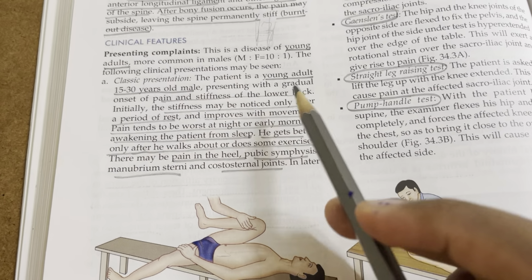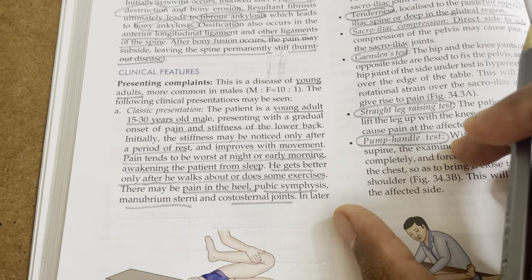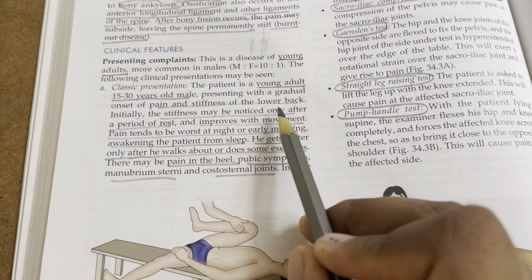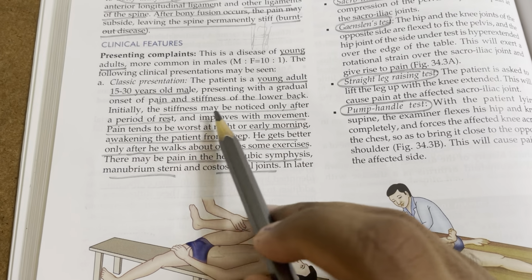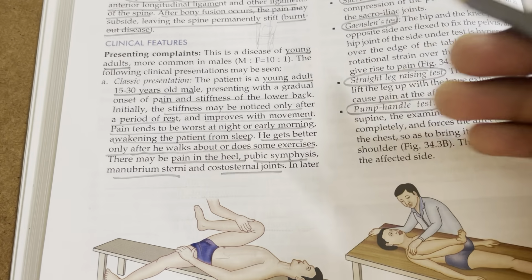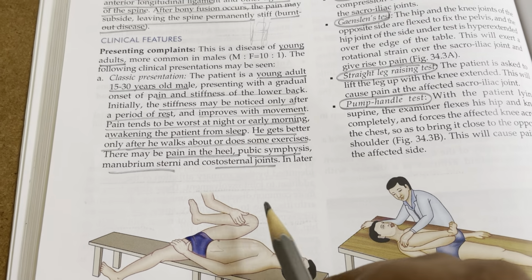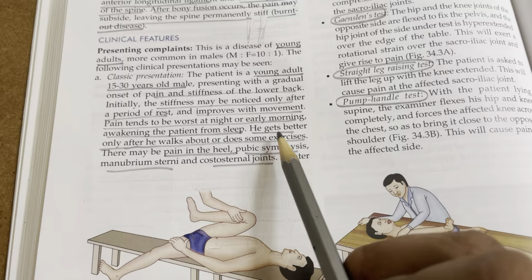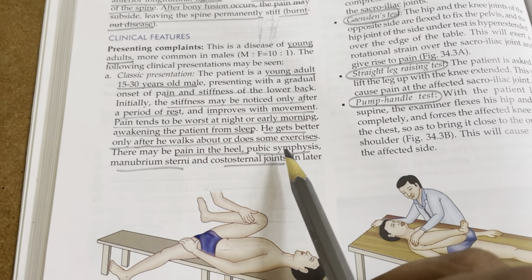Basically, during sleep or after waking up from sleep, it is worst at night. Stiffness may be noticed only after a period of rest. It improves with movement, and pain is also more at night or early morning, and the pain awakens the patient from sleep. So there is stiffness and pain. He gets better only after he walks about or does some exercises.